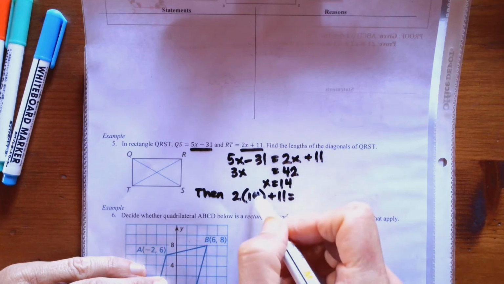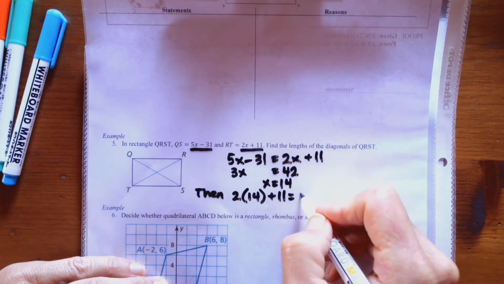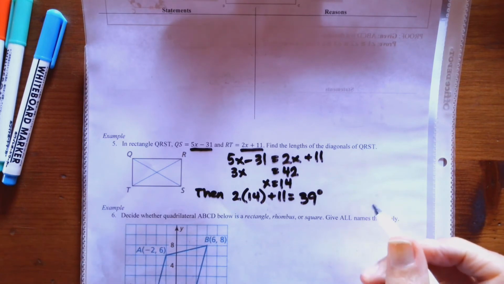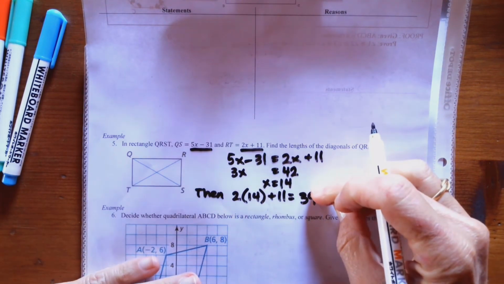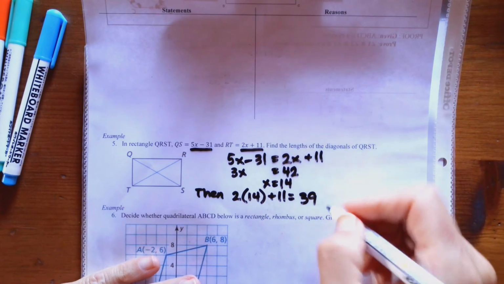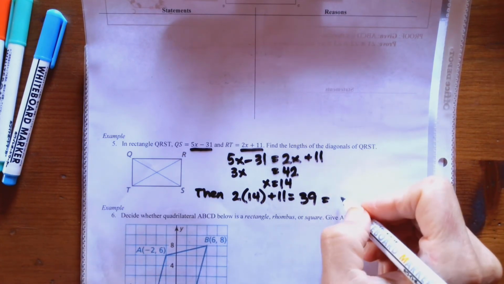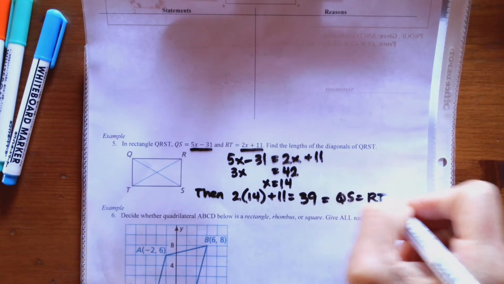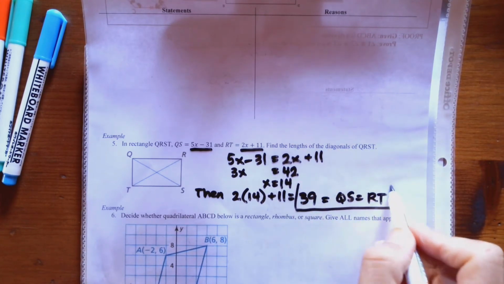So that'll be 28 plus 11. And I think that's 39 degrees. But it's not, sorry, it's not a degree, it's a measurement. So 39 is equal to QS, and that's also equal to RT. Do a little box on there.